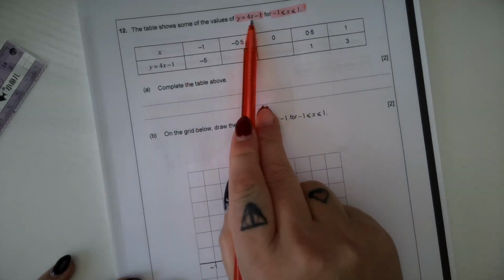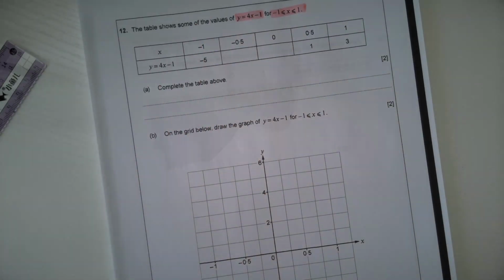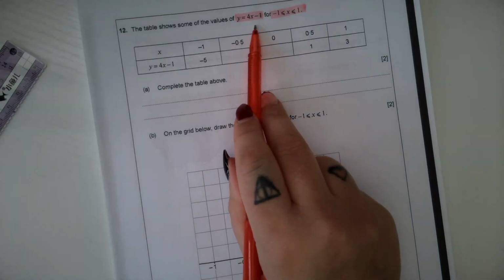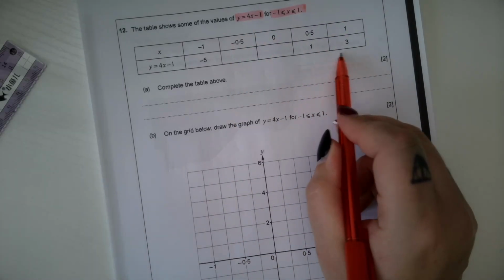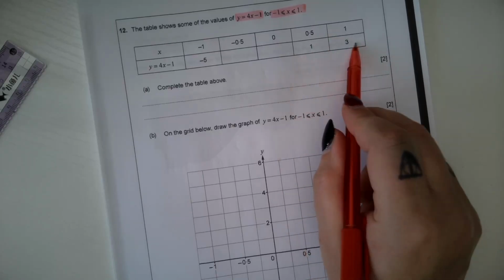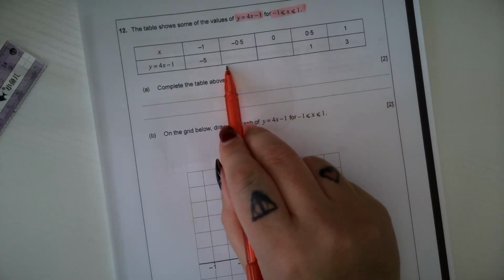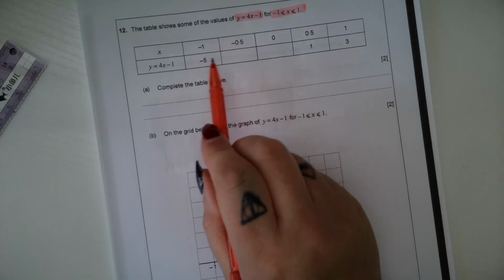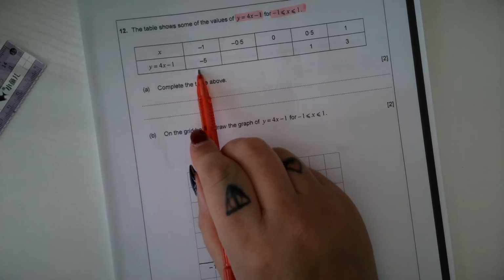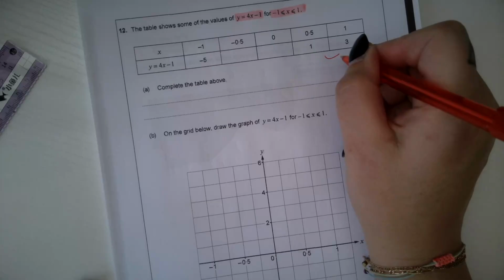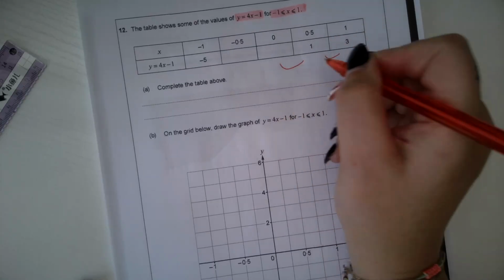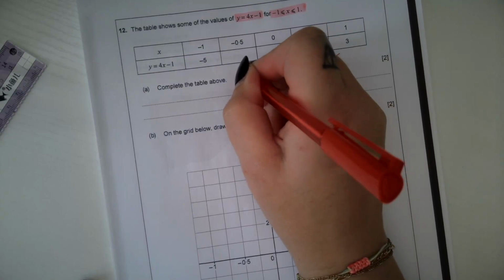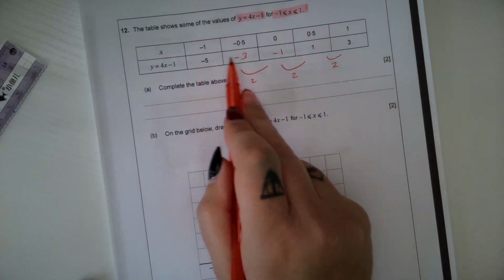Now, this is a linear graph. So you can actually treat it like a sequence, okay? Or you can substitute. There's two ways to do it. So because it's a linear graph, all right, we can spot the difference between these two terms. So from 1 to 3 is 2, and work backwards by subtracting 2. So 1 subtract 2 is -1, subtract 2 again is -3, subtract 2 again is -5. So just be aware that you can do that, okay? So the difference between these two is 2, which means the difference between these two must be 2, and the difference between these two must be 2. And then the difference between those two.